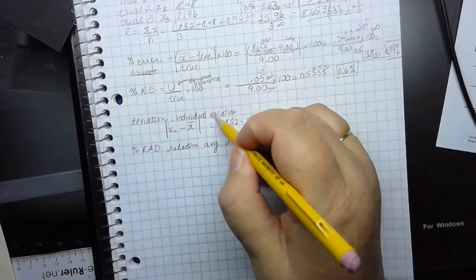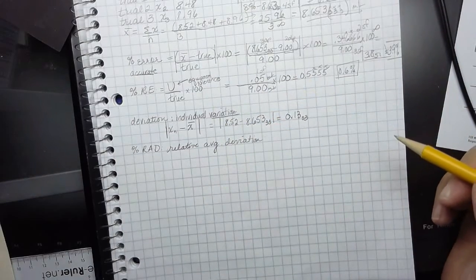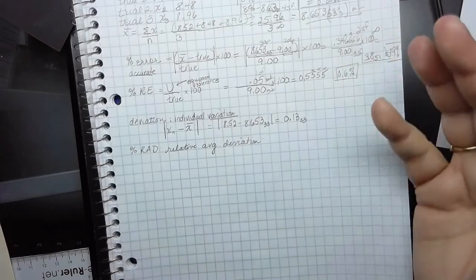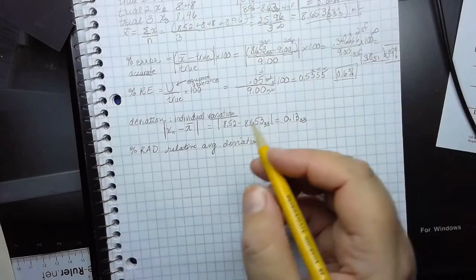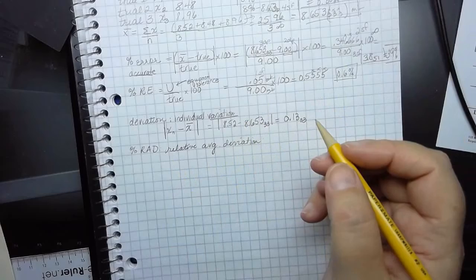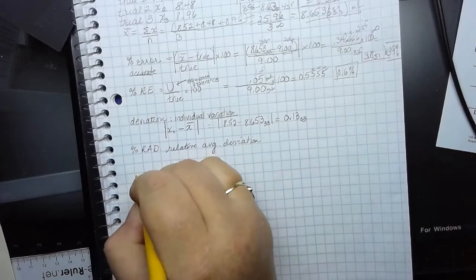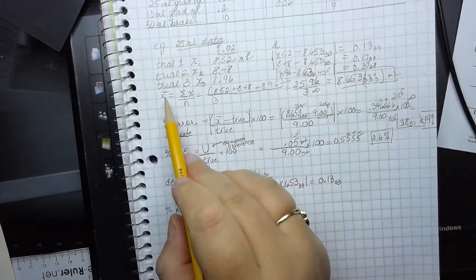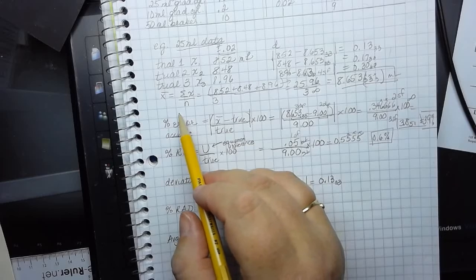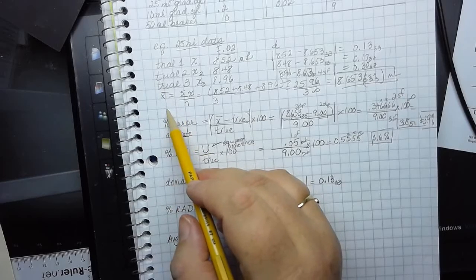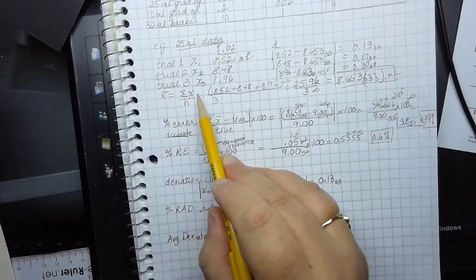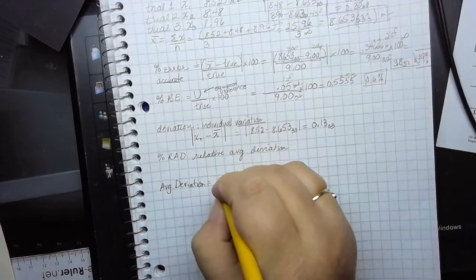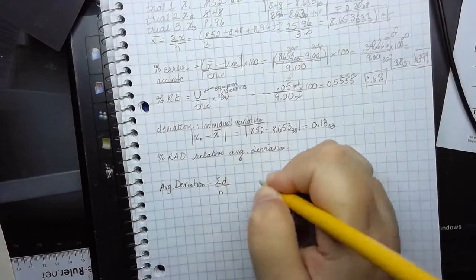Deviation says how much variation there is in the individual trial. What we're going to look at now is how much variation there is on average. So we're going to find our average deviation. Last time when we talked about averages, we used the symbol x bar, or x with a line over the top. And that bar means that that's an average. When we calculated the average, we summed the values and divided by the number of trials. We're going to do exactly the same thing. We're going to calculate the sum of our deviations over the number of our trials.